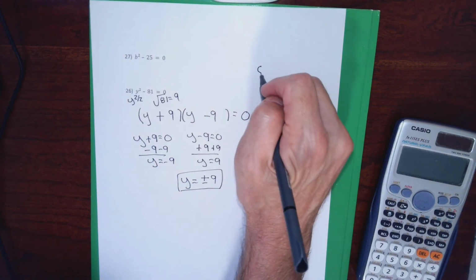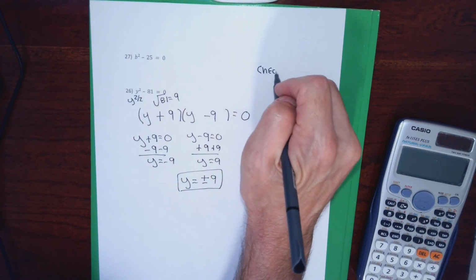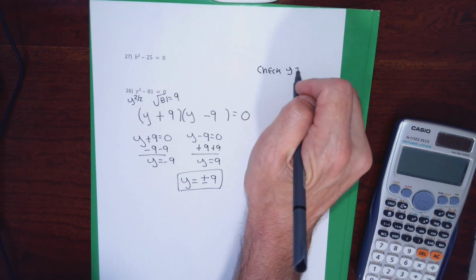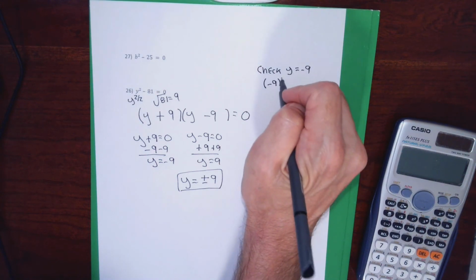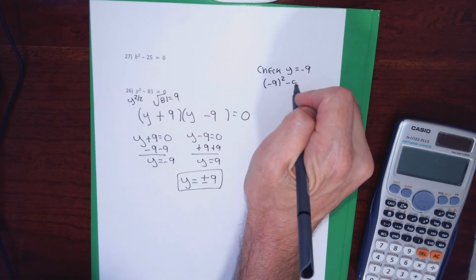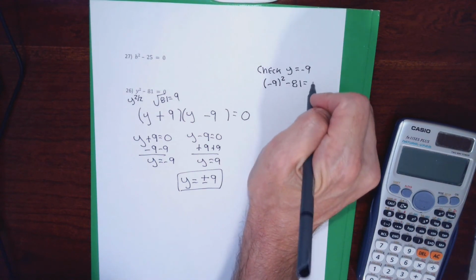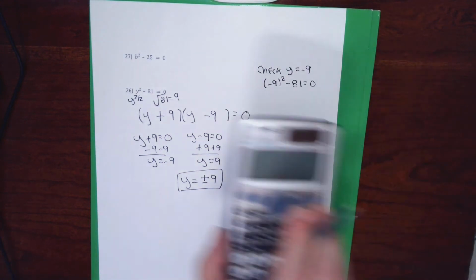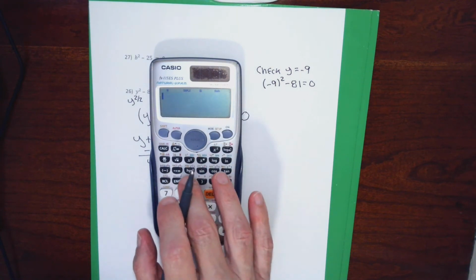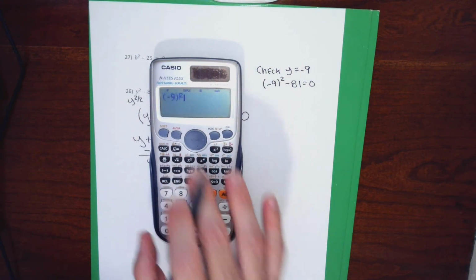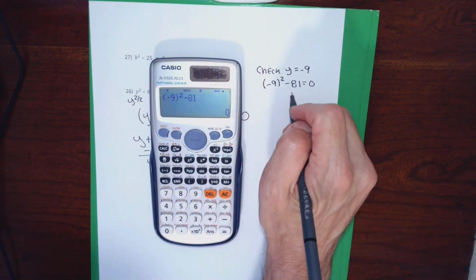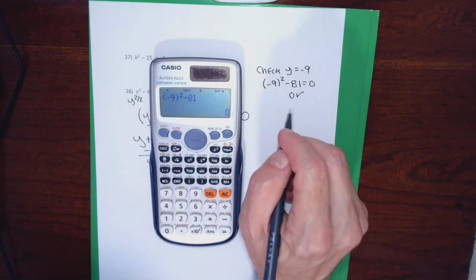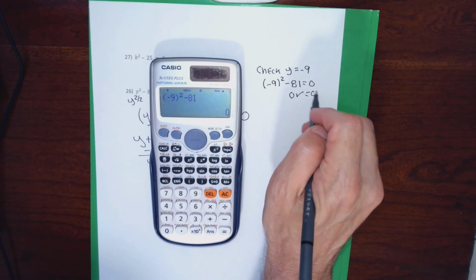I'll check these just to show you. If I wanted to check the hard one, the y equal to negative 9, I'd go to the original problem, change the y to a negative 9 using a parentheses, and I'd make sure I get a true statement. I'd make sure that the quantity negative 9 squared minus 81 equals 0, and it does, so I put a big check mark for that, so I get 0 equals 0.